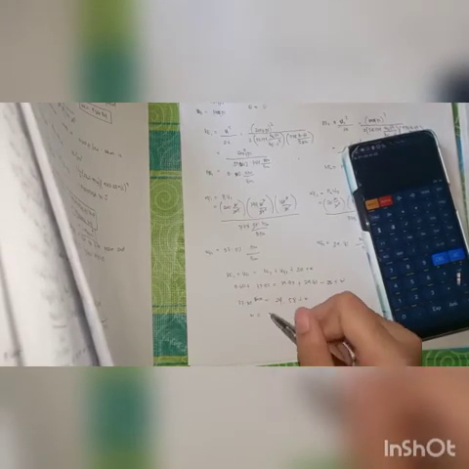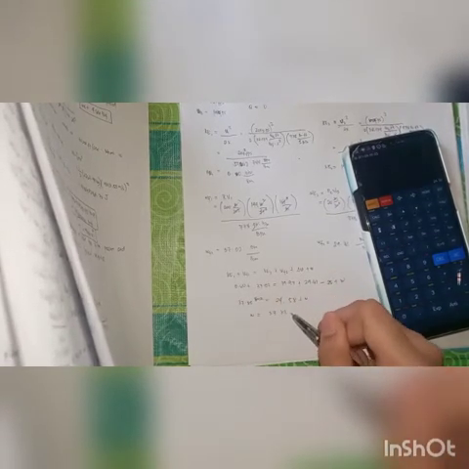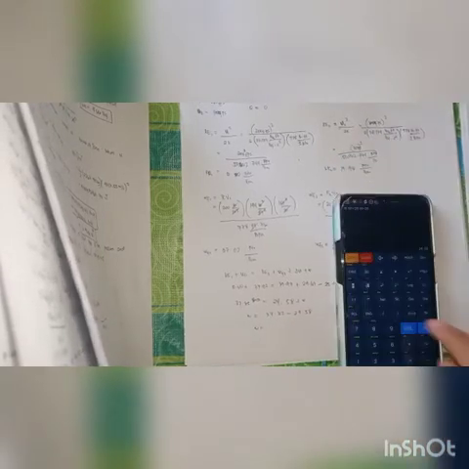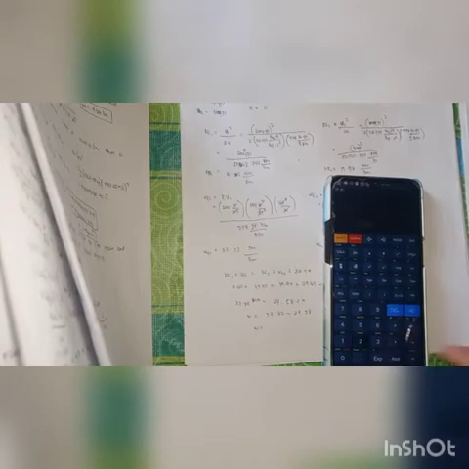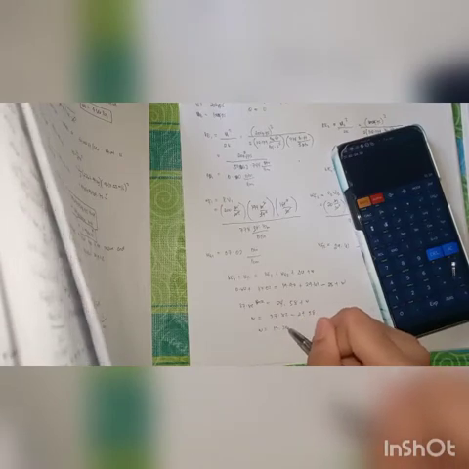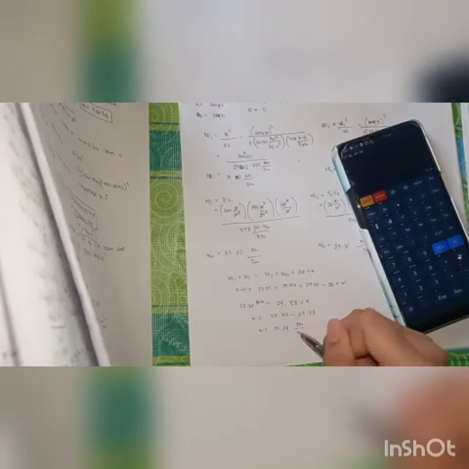Work is equal to 37.82 minus 24.58. Work equals 37.82 minus 24.58 is equal to 13.24 BTU per pounds.